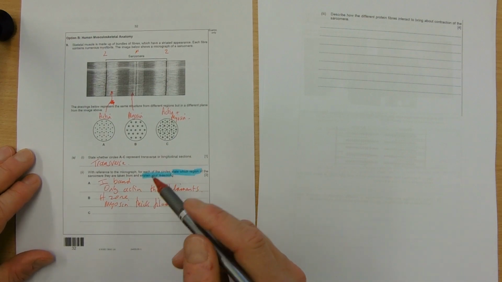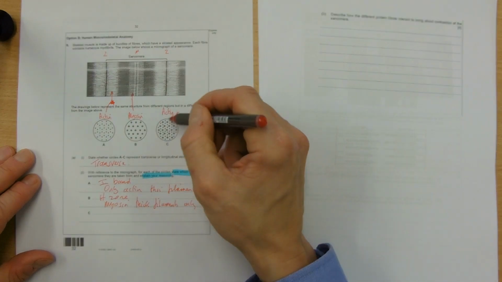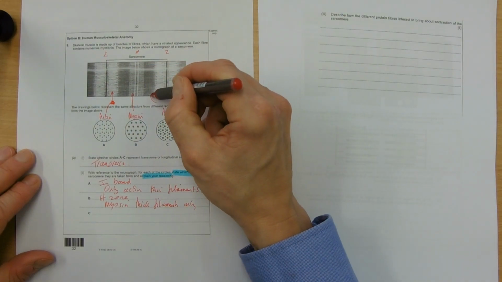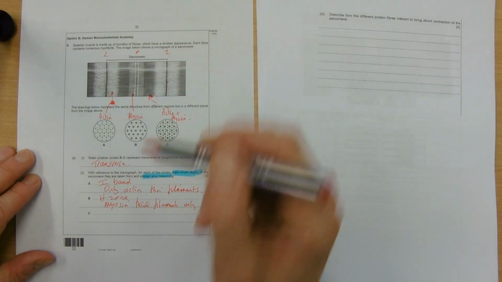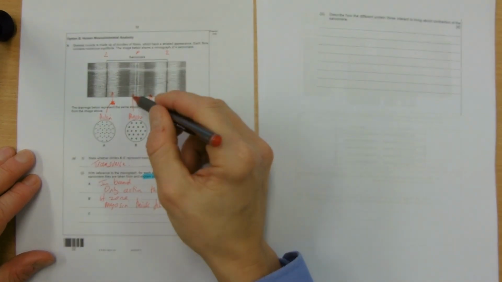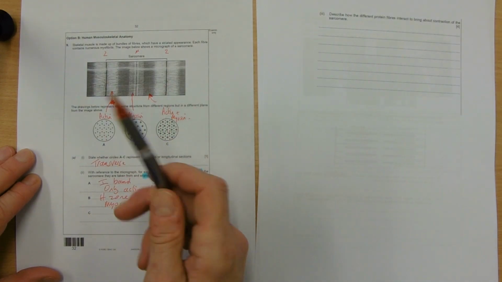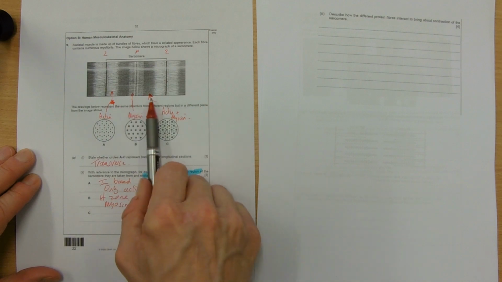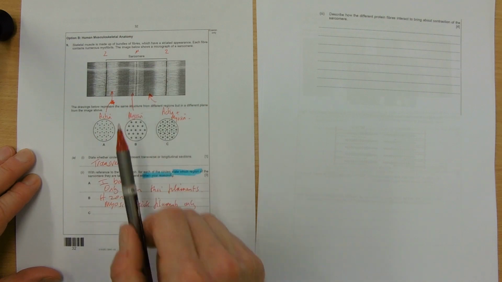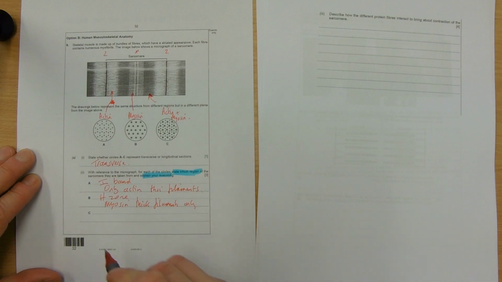And for C, both of them, so we're going for this kind of thick part there. So it's the kind of overlap of the A band. So the A is all of the myosin, including where it might overlap. So both filaments is the key there.